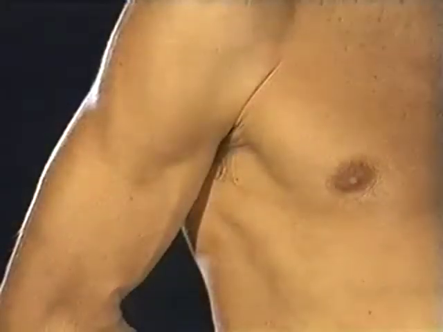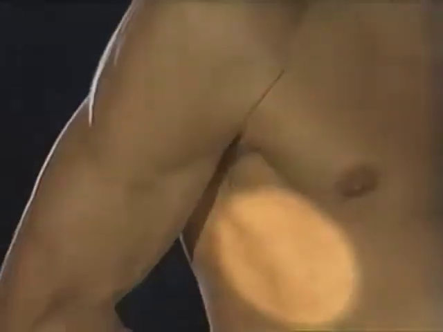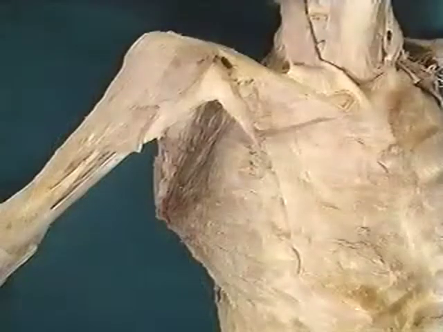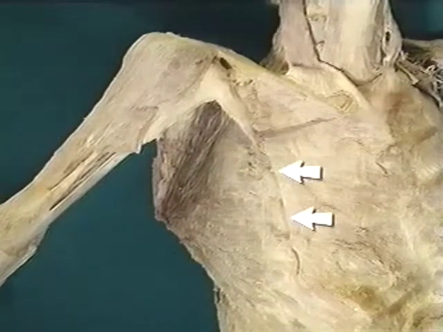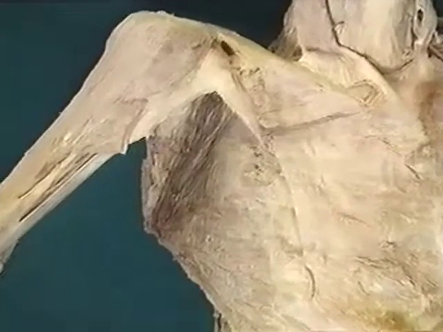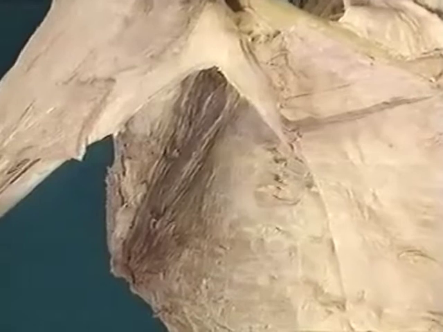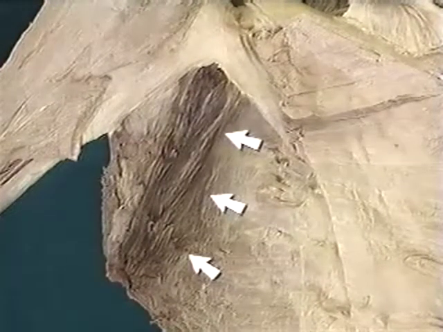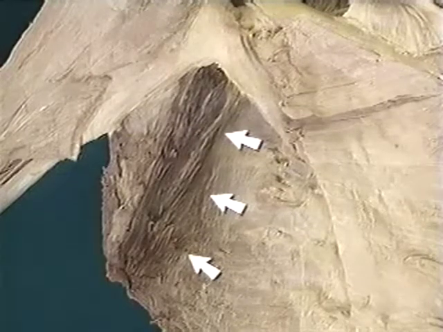Finally, among the major muscles linking the upper limb to the trunk is serratus anterior. This muscle arises from the lateral chest wall and passes posterior medially to be inserted into the medial border of the scapula, passing on its way between the blade of the scapula and the rib cage.